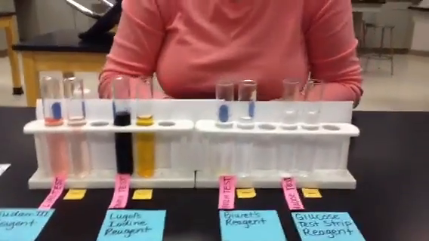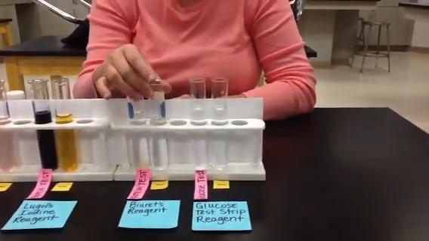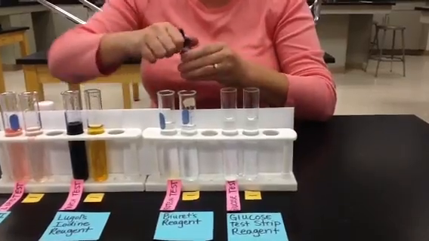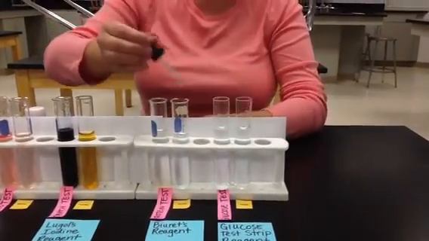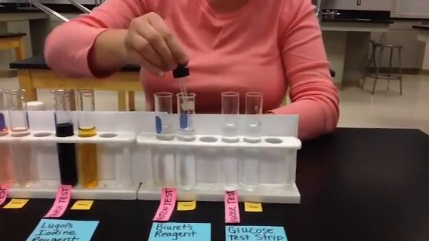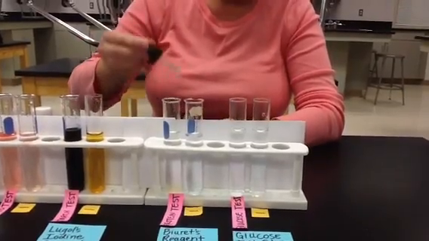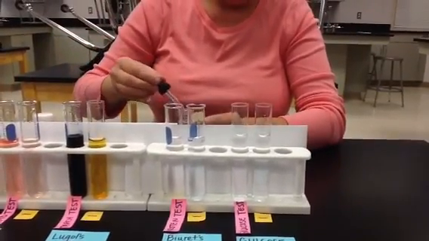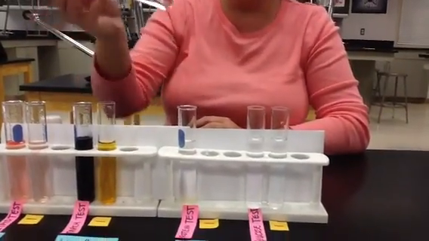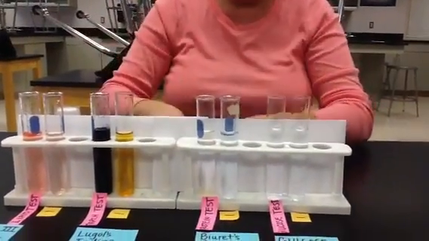The next one we're going to use is Biuret's. Biuret's is a reagent that we're going to use for the test for the presence of protein. So we'll start with our negative test first. And we have to add quite a bit of this to really see the reaction, so you might see me add quite a few drops, and you may have to do the same thing for your own test. Hopefully we got enough. Okay, so that's our negative test. Basically it should stay either pretty clear or maybe a light blue. And that's pretty much what we see.